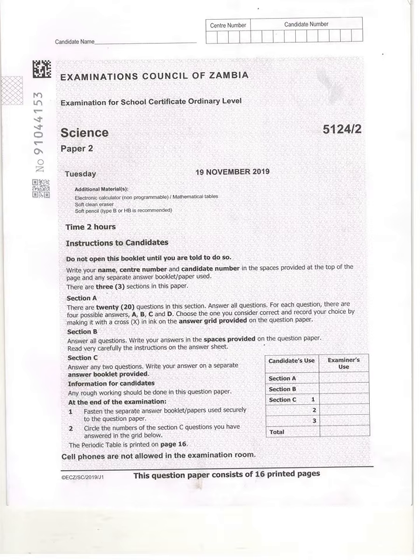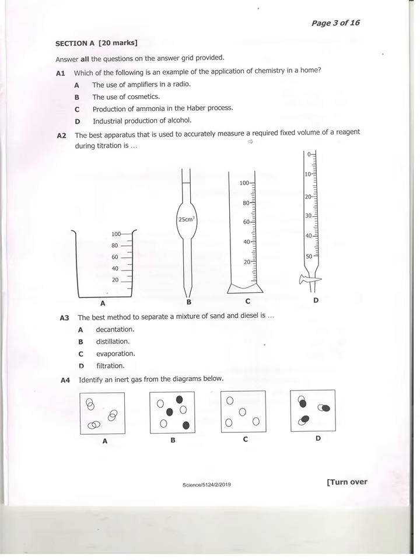In this video, we are going to revise some questions from Science Paper 2 of 2019 for internal. Under this video, we are going to cover the three sections A, B, and C. So let's first begin with section A. The first question here: which of the following is an example of the application of chemistry in a home?